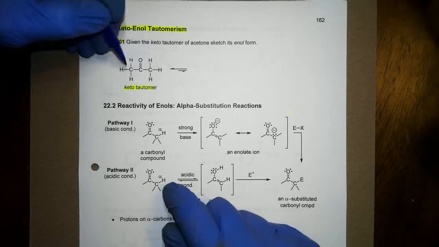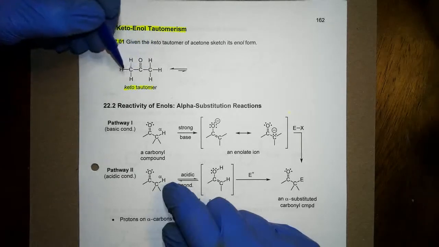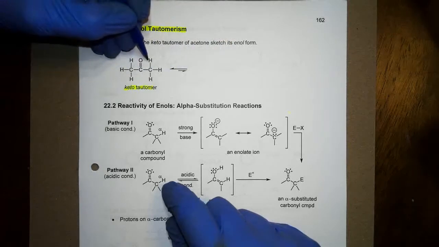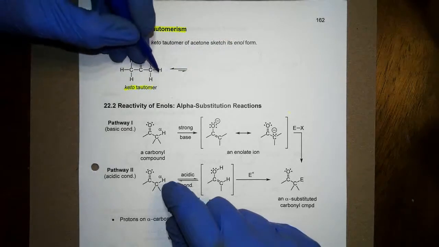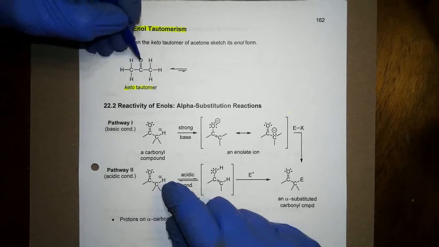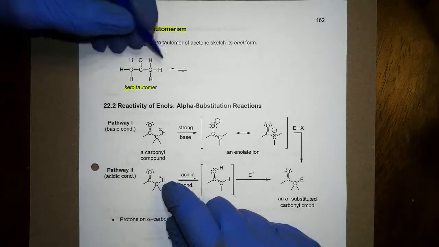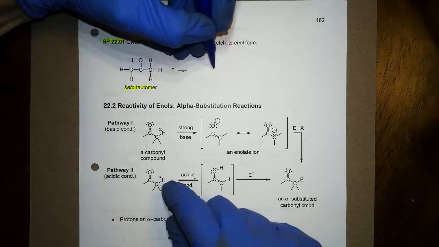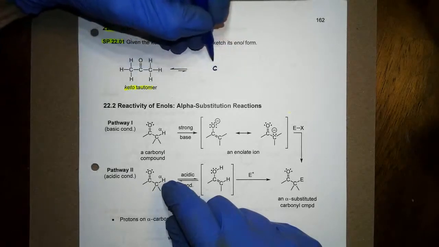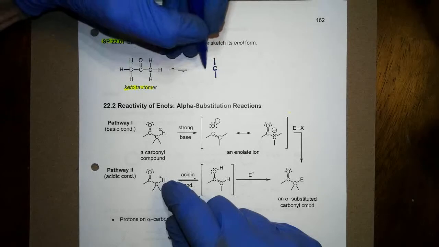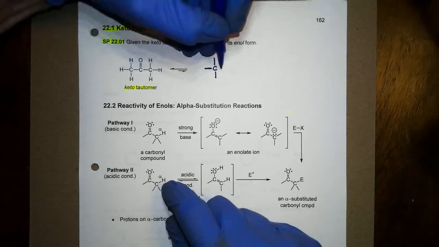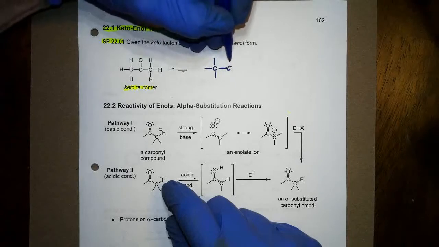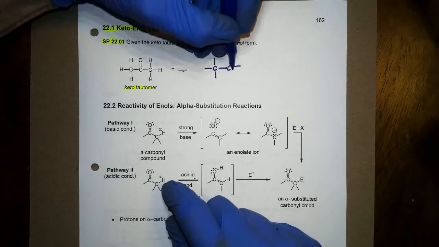Now you may notice that we have a symmetrical ketone here. This is acetone. So what I'm going to do is migrate one of these 6 protons over to that oxygen, but in the process, I'm going to place a double bond here. So let me go ahead and sketch that with you so that you can get a feel for what's happening. Now this is something spontaneous. This is something that's happening to all ketones just as they're sitting in the flask.